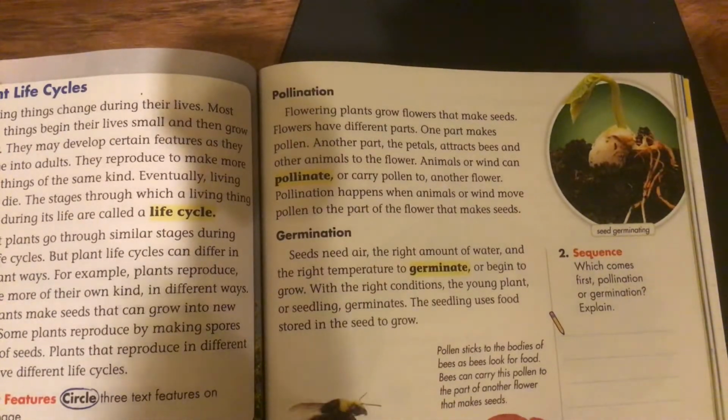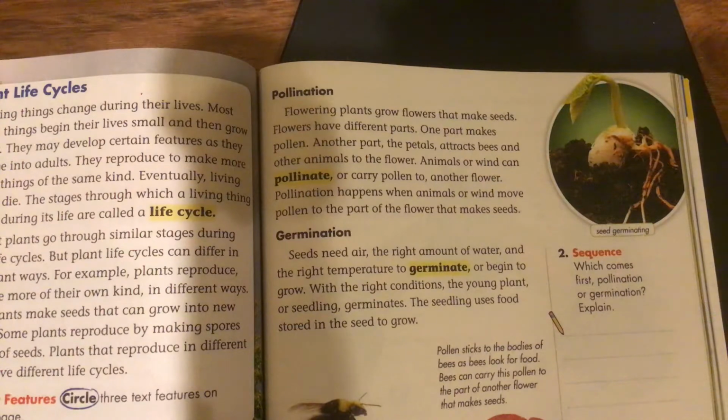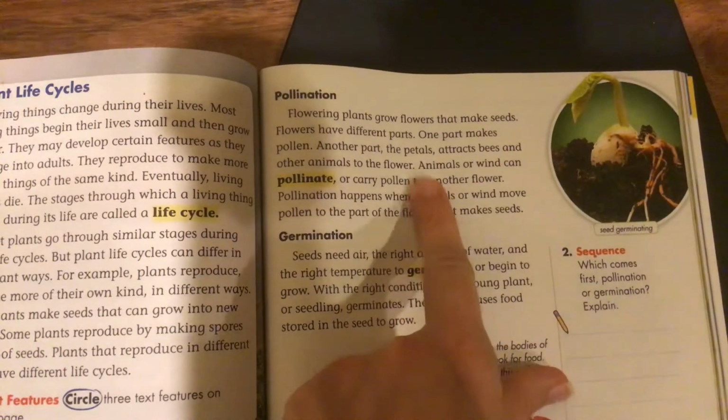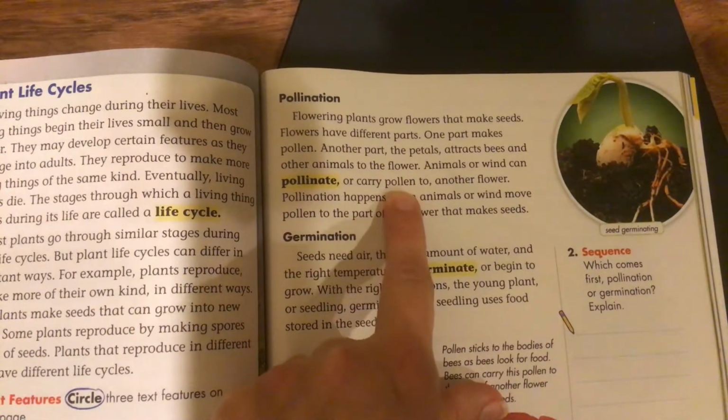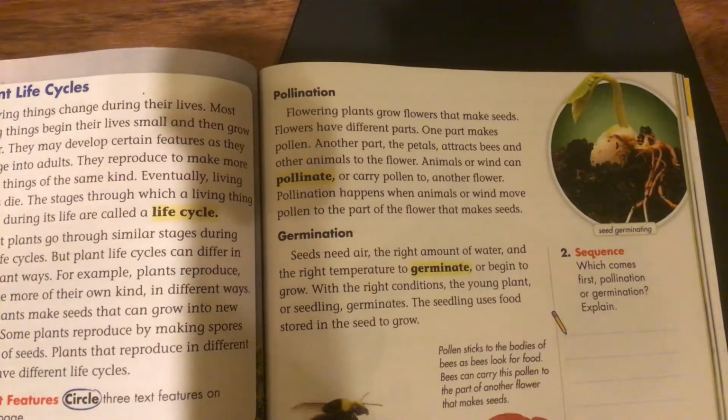Pollination. Flowering plants grow flowers that make seeds. Flowers have different parts. One part makes pollen. Another part, the petals, attracts bees and other animals to the flower. Animals or wind can pollinate or carry pollen to another flower. Pollination happens when animals or wind move pollen to the part of the flower that makes seeds. Okay, so real quick, when animals or wind carry pollen to another flower, that's called pollination.